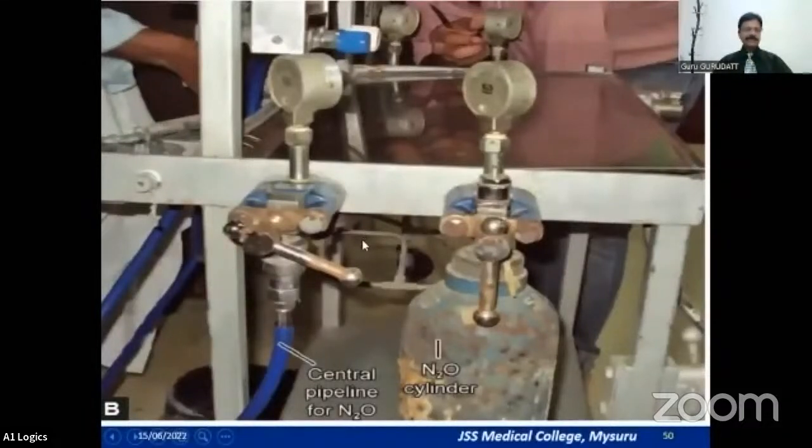Another thing you should always remember is that in the older machines, because older machines are also kept there, the pipeline system is usually attached to the yoke assembly itself, because in the older machines we did not have separate pipeline inlets for the pipeline system. So the pipelines used to be attached through an adapter or a connector, which is called the cylinder or the yoke block.